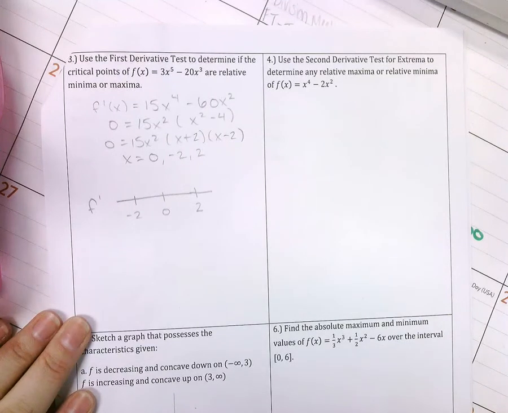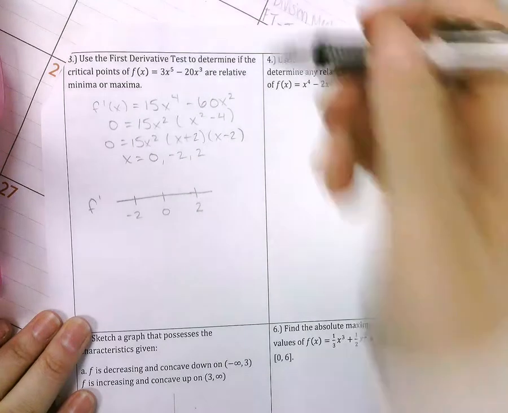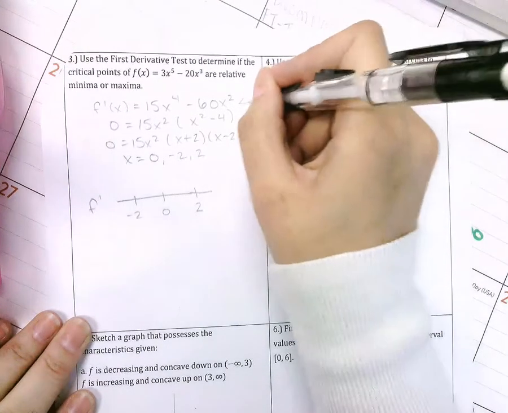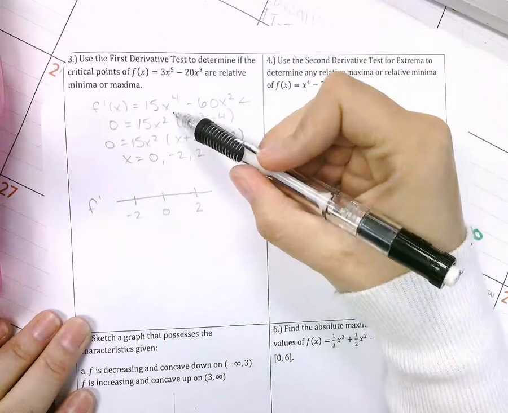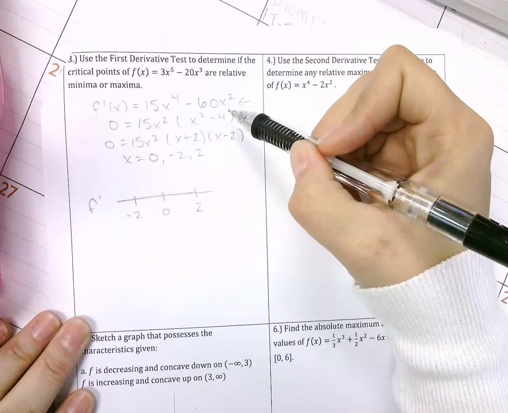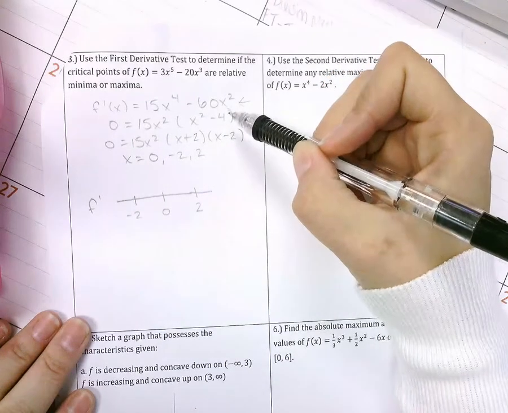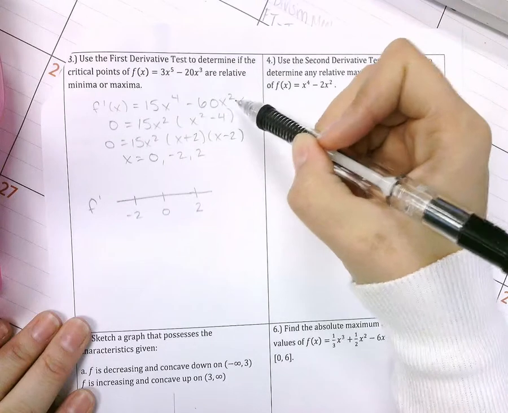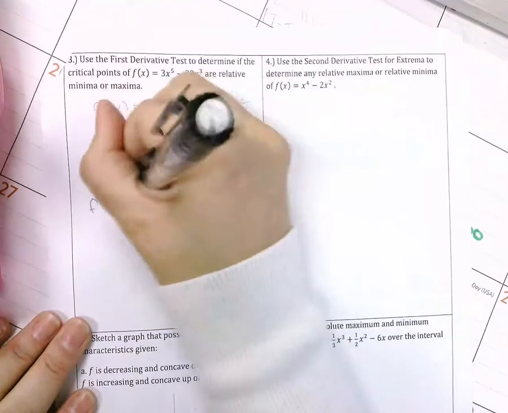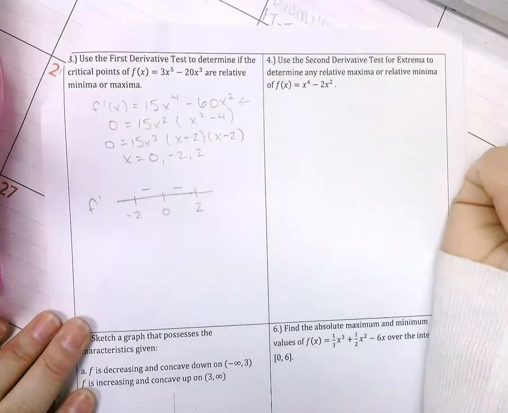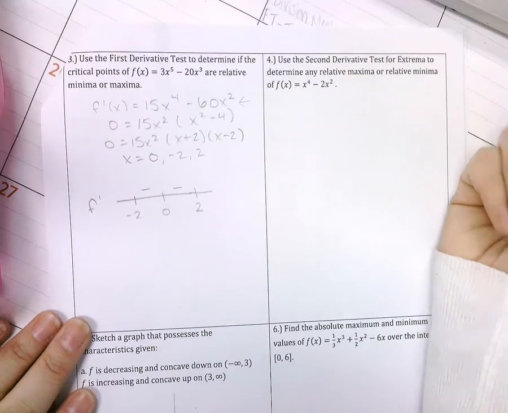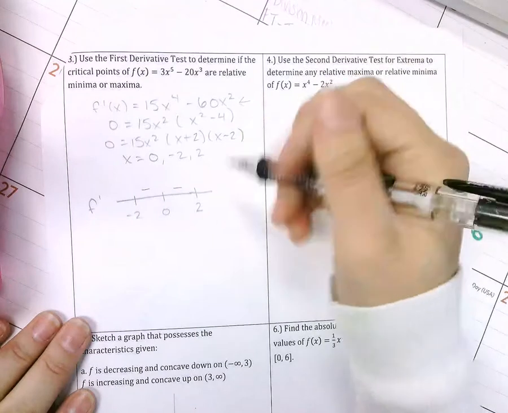So here we have to actually test -1. Yeah, so -1, and remember you're plugging it into your derivative. So that's 15 minus 60 minus... But it's -1, so then... I know, but you're squaring it, so it's going to make it positive. Oh, okay. So that's going to be negative, and then positive one's going to be negative for the same reason.